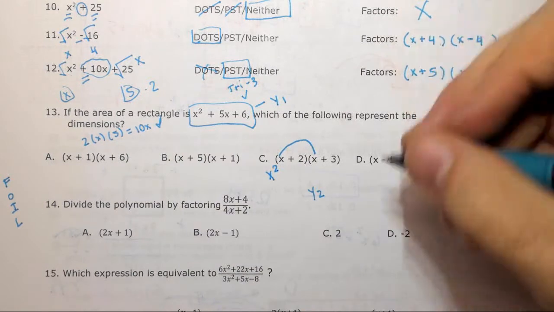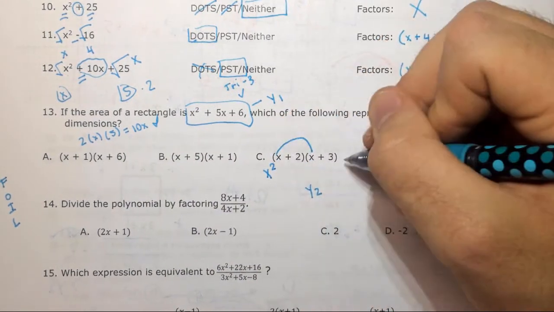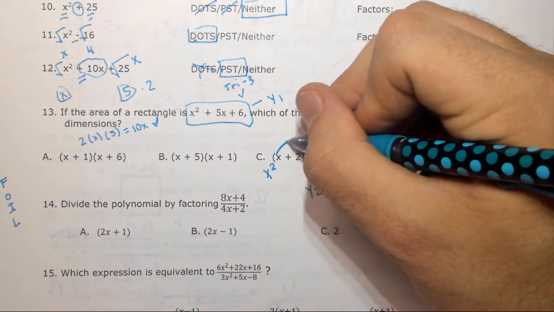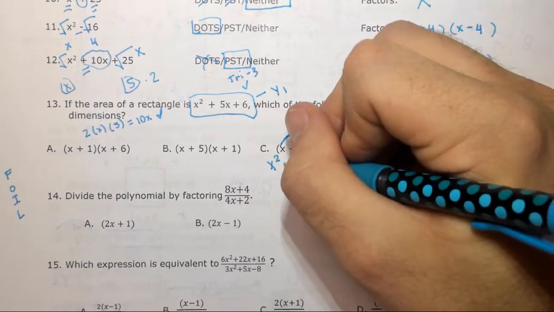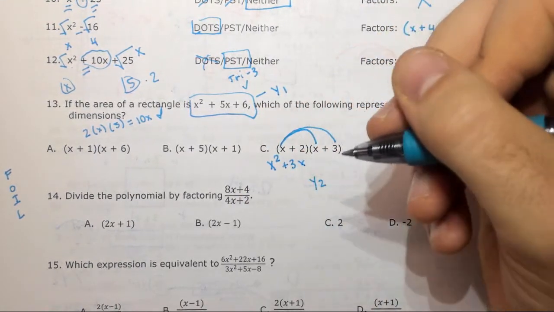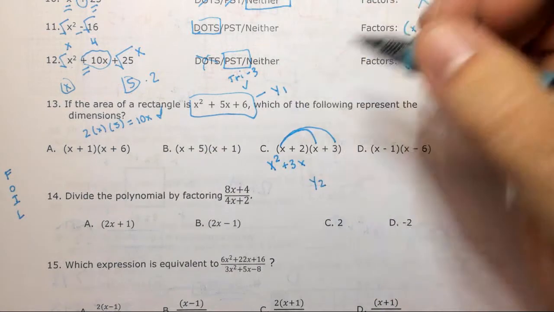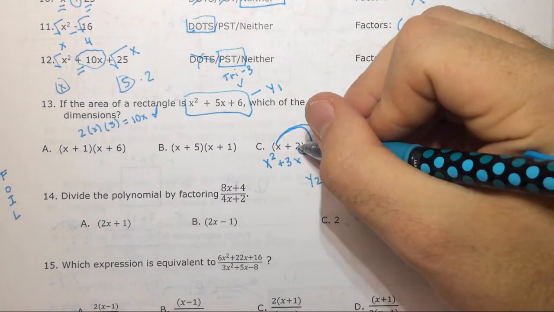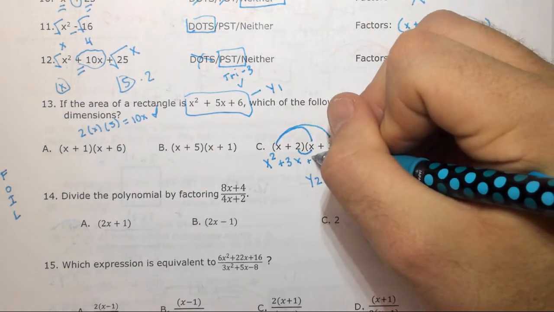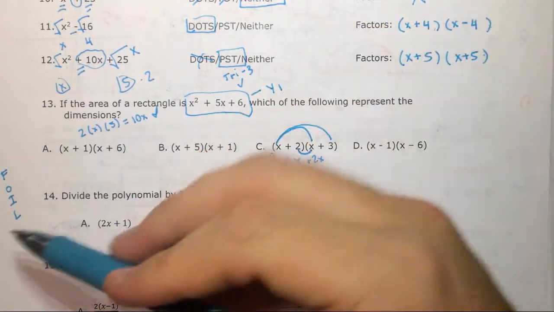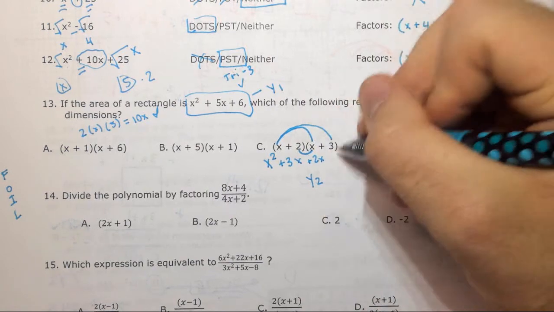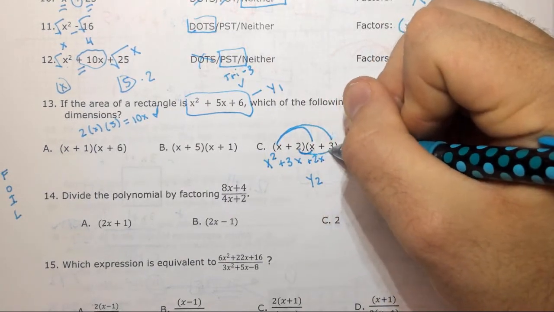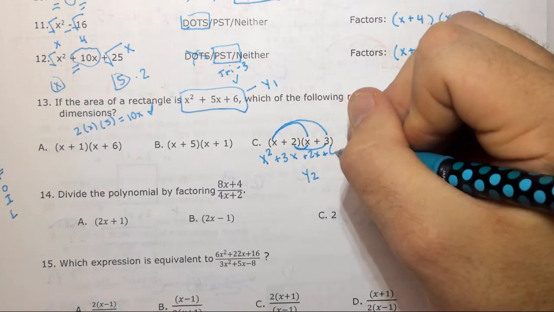Then O stands for outside, the outside term and the outside term. So x times 3, and I get 3x. Then I stands for inside terms: 2 times x, plus 2x. And then last terms: 2 times 3, and I get 6.